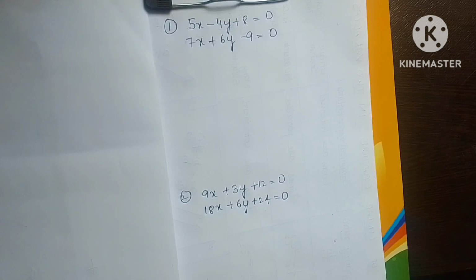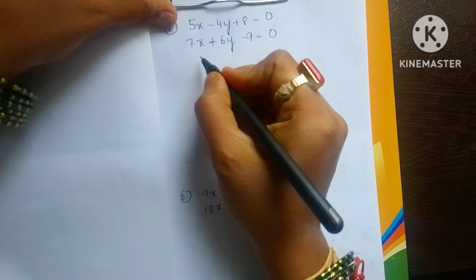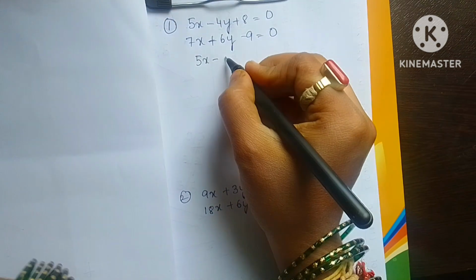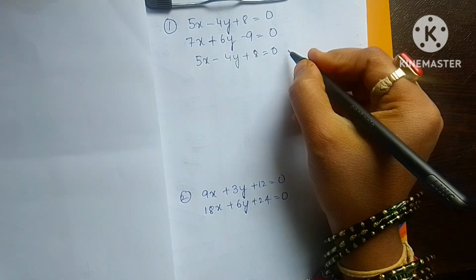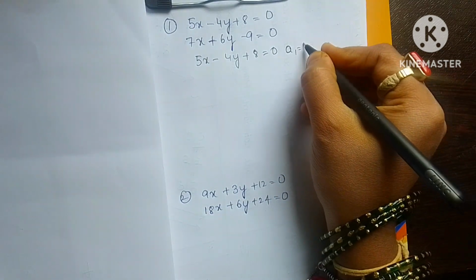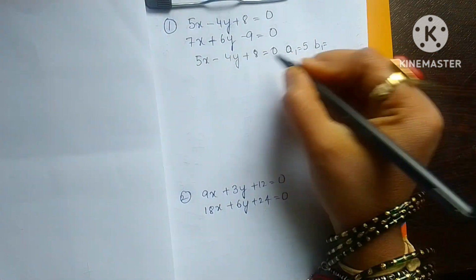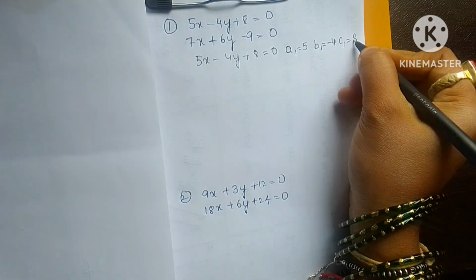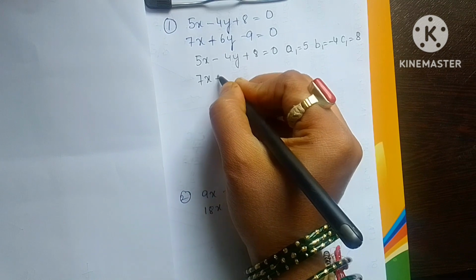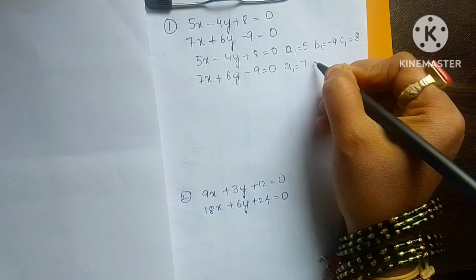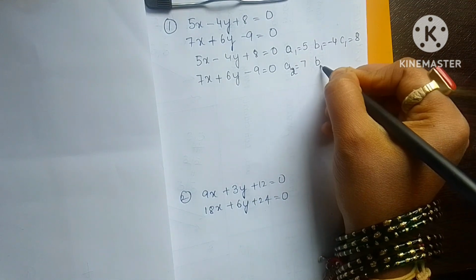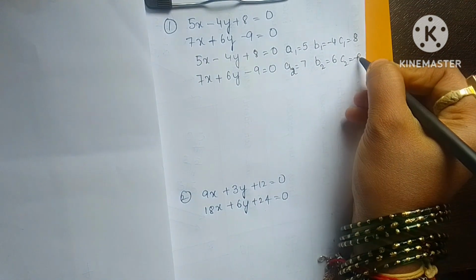Let us see the first question. 5x minus 4y plus 8 equals 0, and 7x plus 6y minus 9 equals 0. In the first equation, a1 is 5, b1 is minus 4, c1 is 8. In the next equation, a2 is 7, b2 is 6, c2 is minus 9.